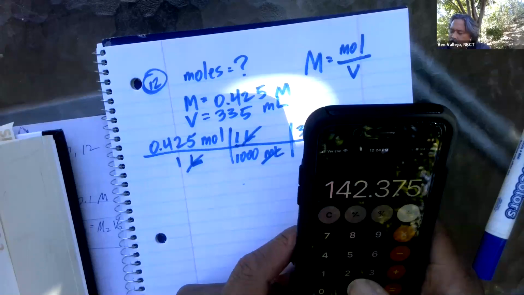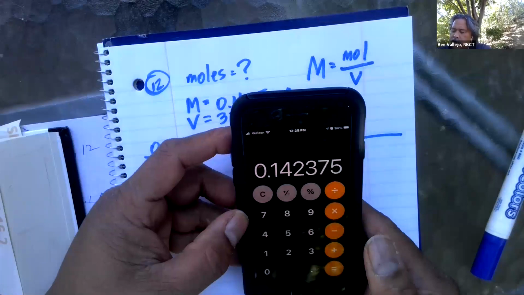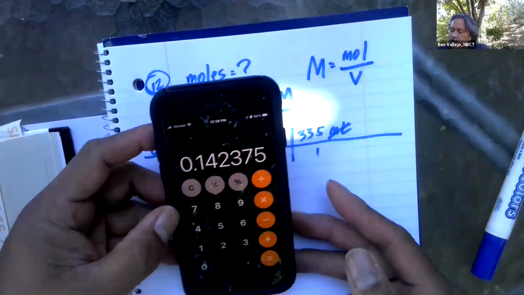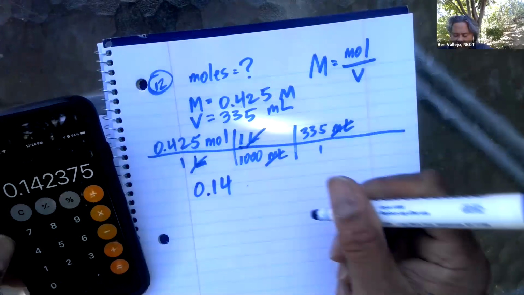Okay, so that is 0.142. 3 sig figs. Let's put our answer in 3 sig figs.